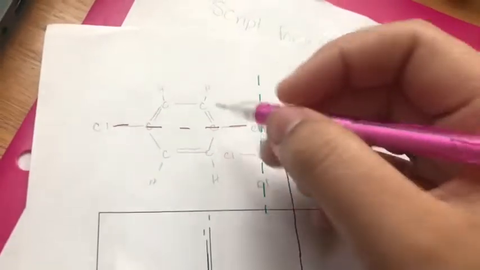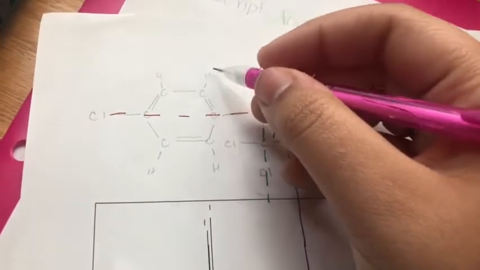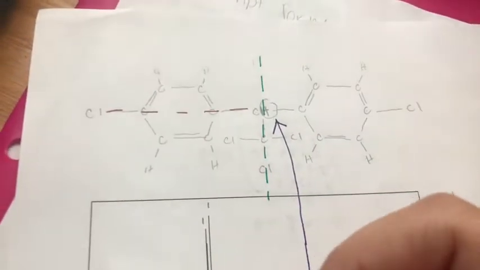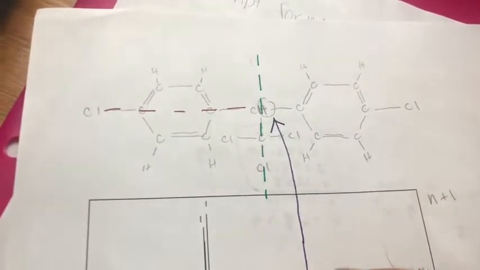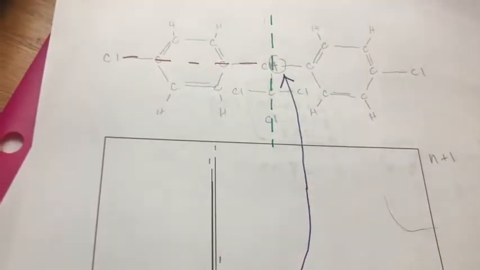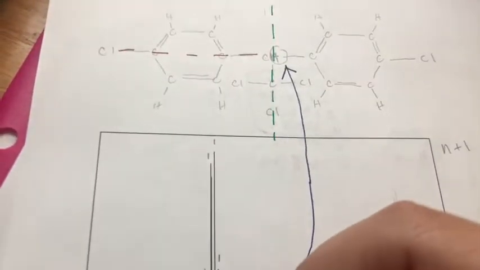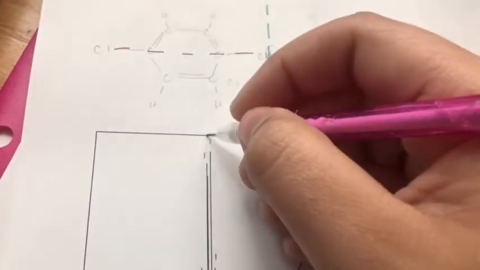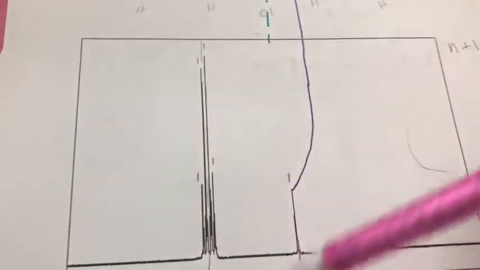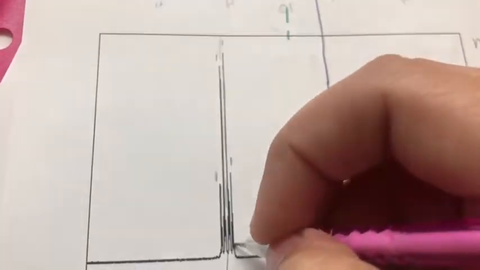So this hydrogen right here is at around 7.49, which is perfectly symmetrical here, you can see as well. So 7.49 is going to be this peak right here.